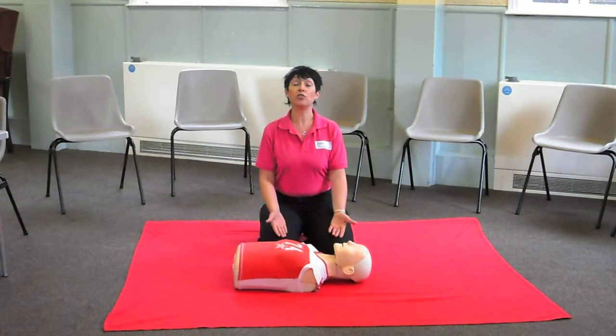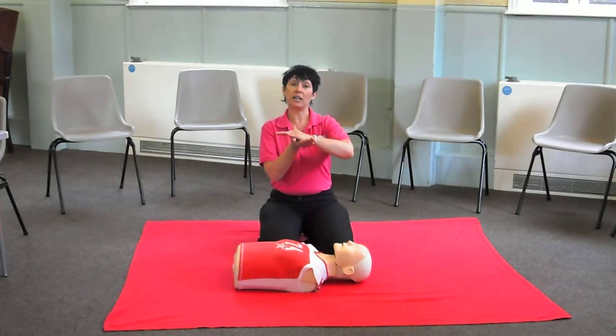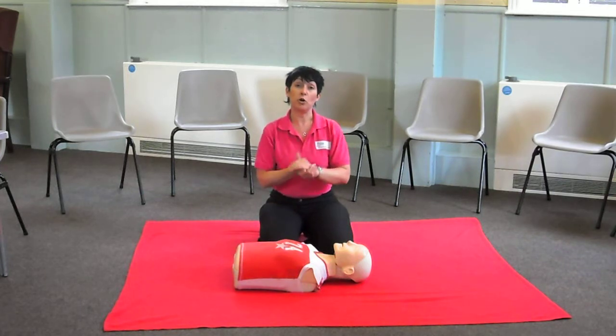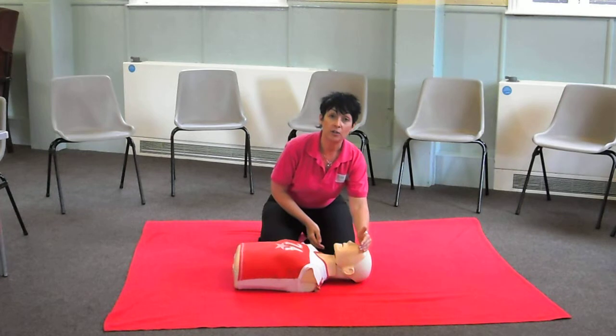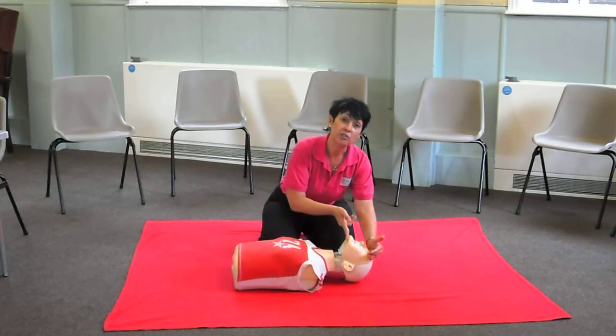It's important at this stage that we open the airway. Because the casualty is unconscious, what can happen is that the tongue, being a muscle, can fall back and actually block the airway. So to open the airway, we need to place one hand on the forehead, two fingers under the chin, and we're going to raise the chin up, chin tilt and lift towards the ceiling.